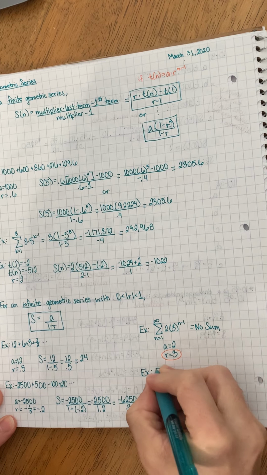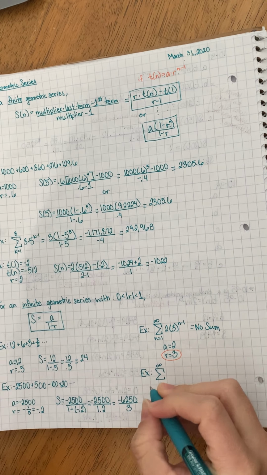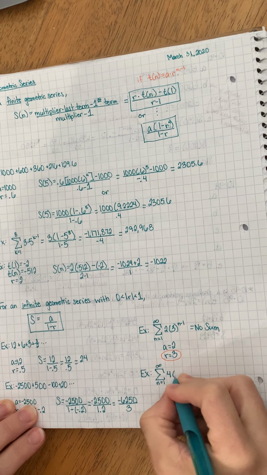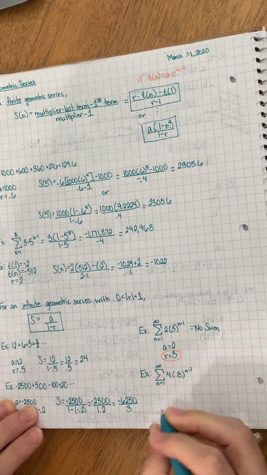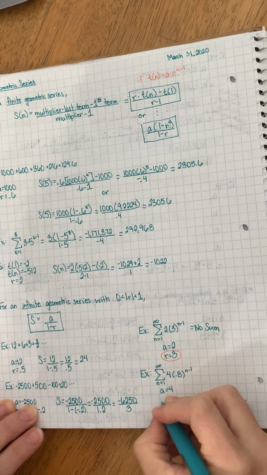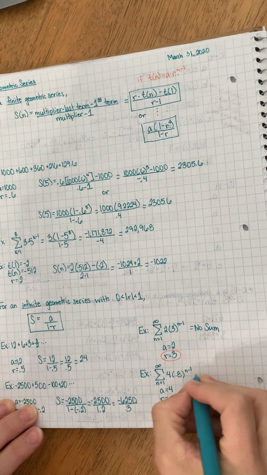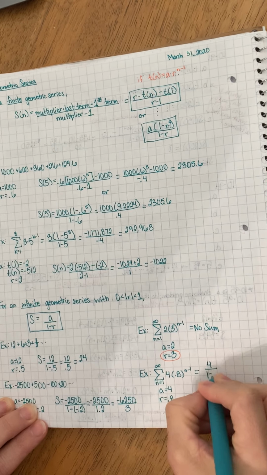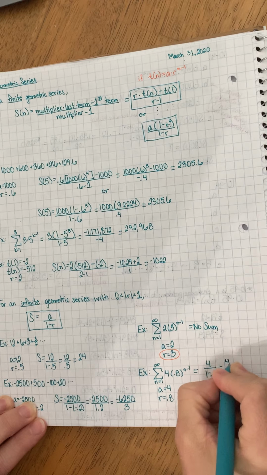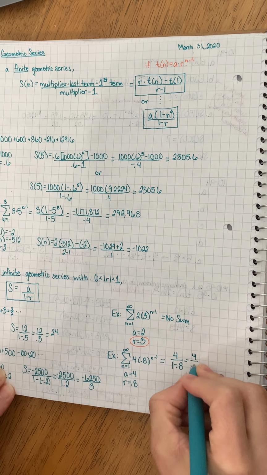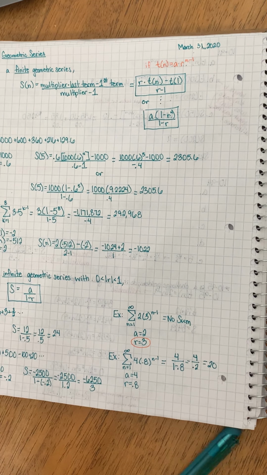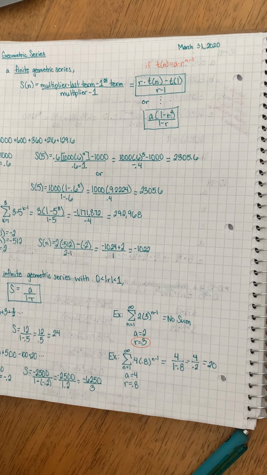But we'll give you one last one. The sum from n equals 1 to infinity of 4 times 0.8 to the power of n minus 1. So our first term is 4, our multiplier is 0.8. So the sum here is 4 divided by 1 minus 0.8. 4 divided by 0.2, which is 20. That's it for notes on geometric series. Hopefully this helped. Let me know if you have other questions.